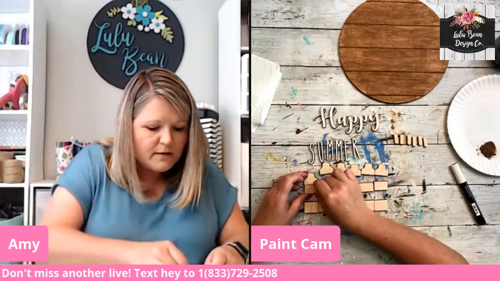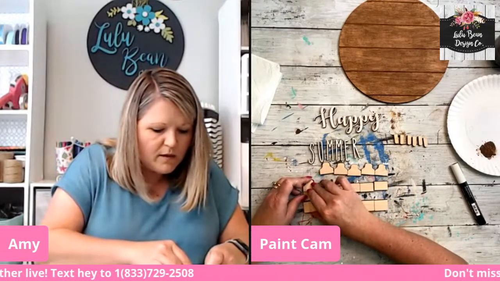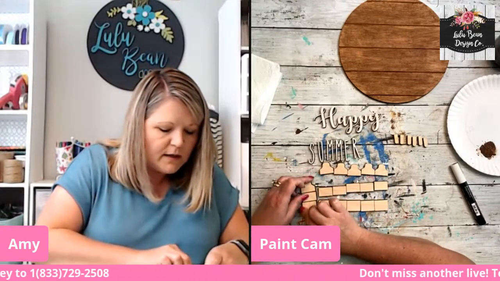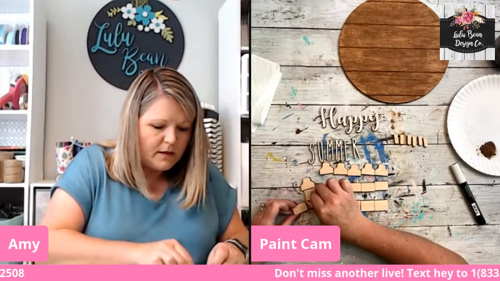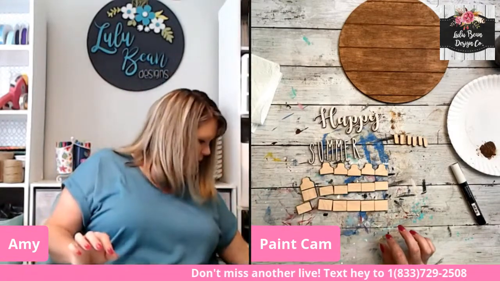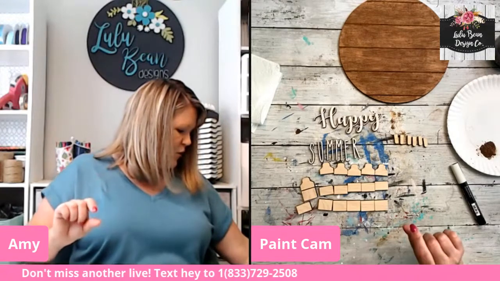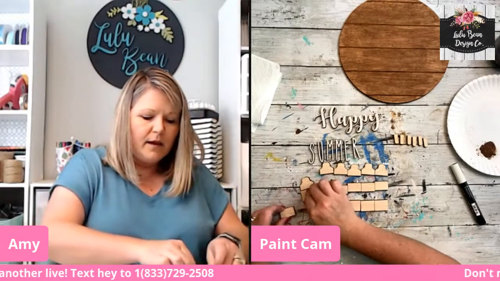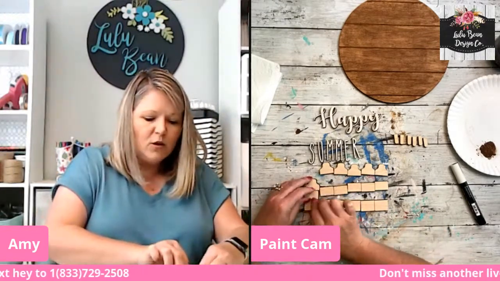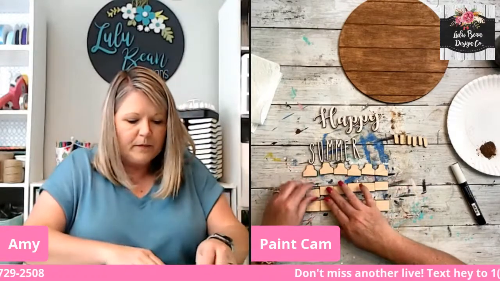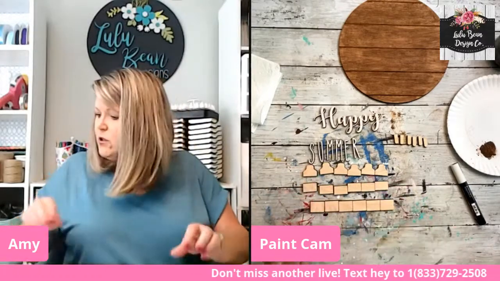I can't remember if I did the smaller one in the middle or the smaller one at the bottom. It probably doesn't matter, honestly. Let me see, how did I do it on here? Some of the rectangles are a little bit shorter than the others. I think I did the middle piece, the white, a little bit smaller than the bottom piece. Okay, so that's what we're going to do.